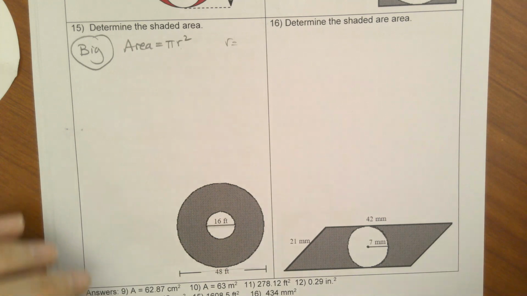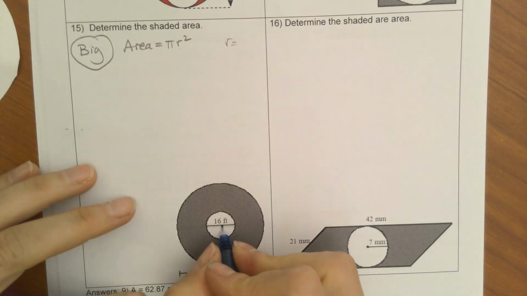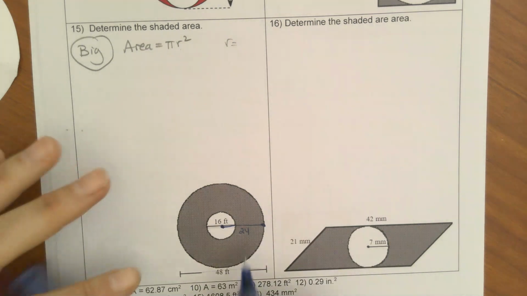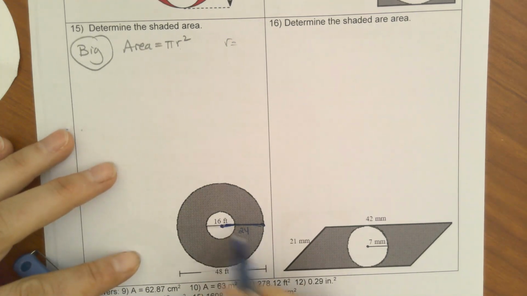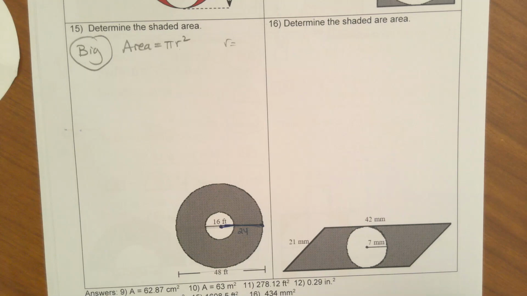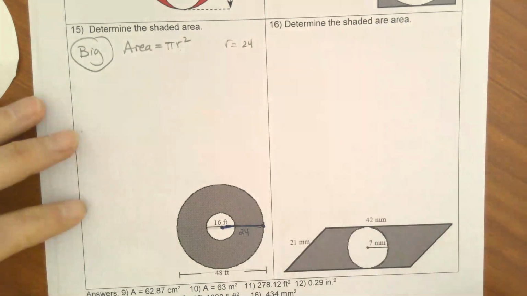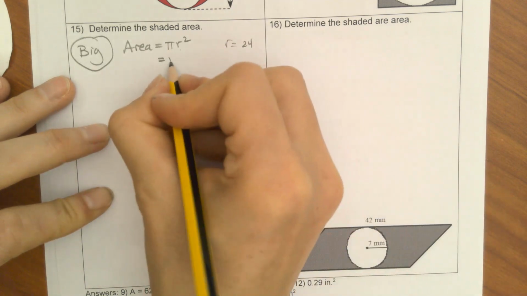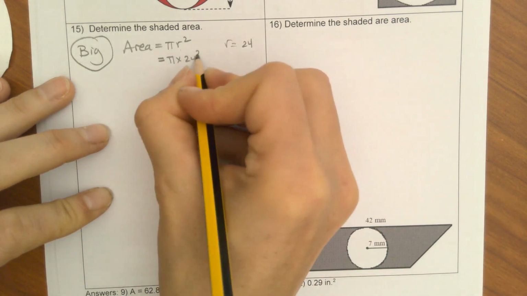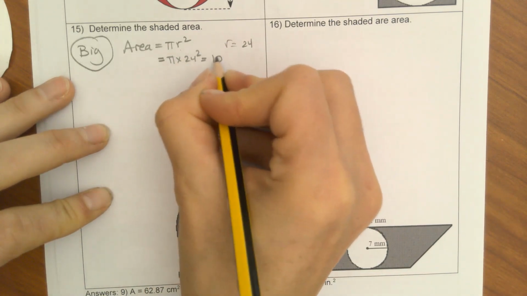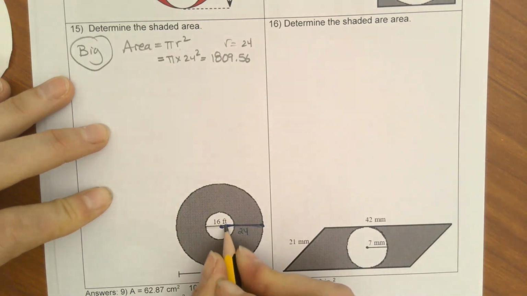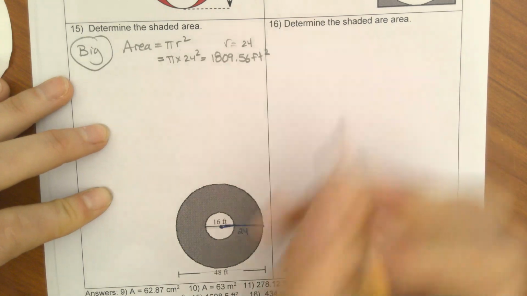So from here to here is 24, so that's my radius. So my area is going to be pi times 24 squared, which is 1,809.56, and it's feet squared.